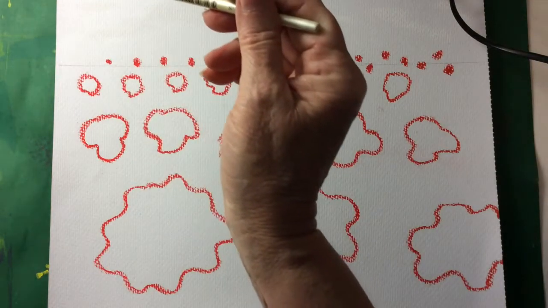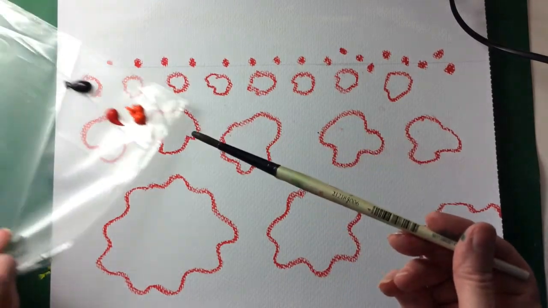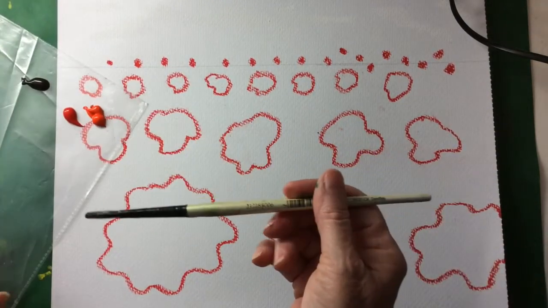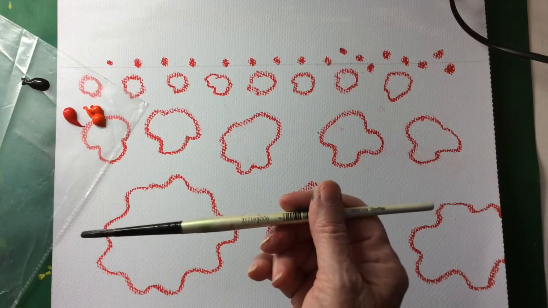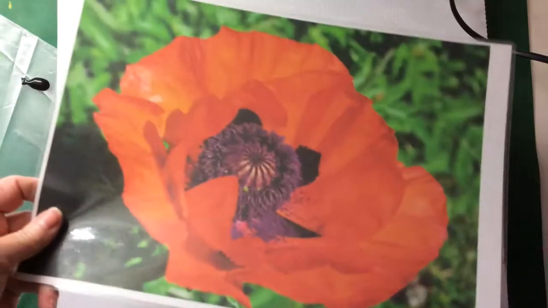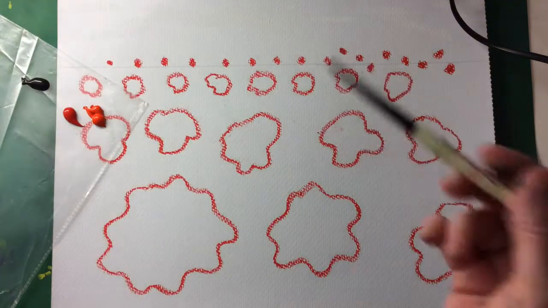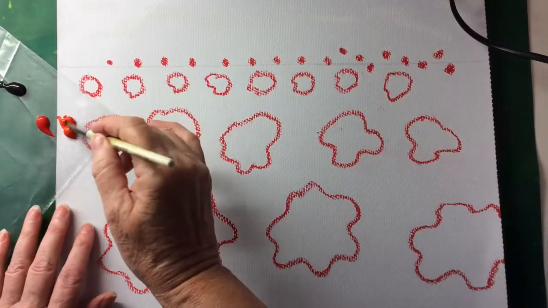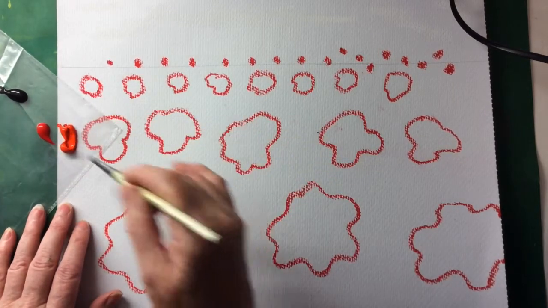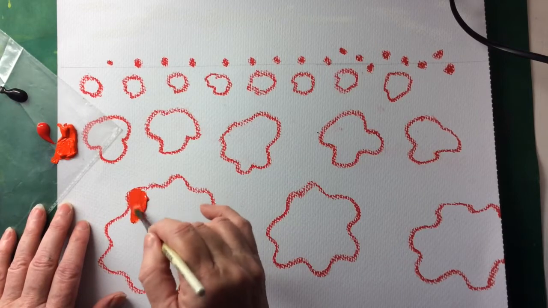I've got 2 shades of red and I've got black as well in the middle. So I'm using 2 shades of red because if you look at the photographs of the poppy, you can see it's got dark bits and light bits in, so I want to try and incorporate that within the painting. So I'll start painting with maybe this vermilion colour, which is a sort of orangey red.